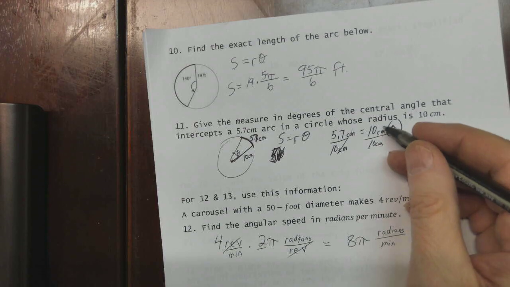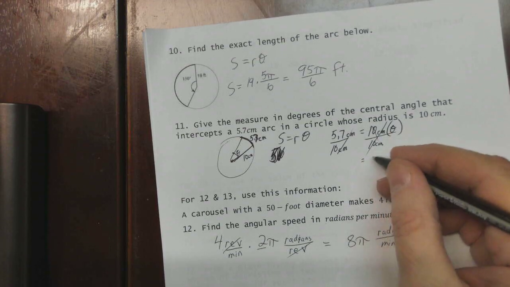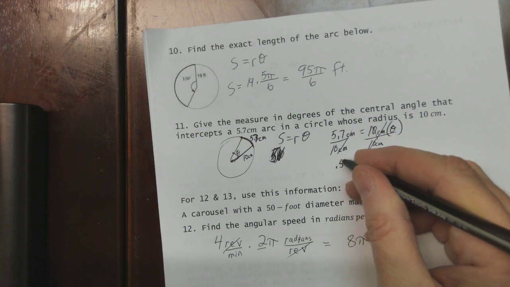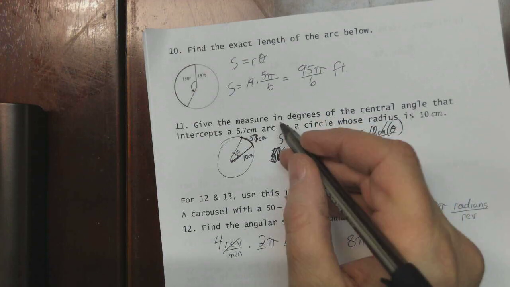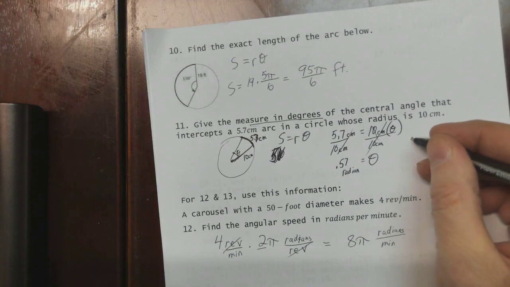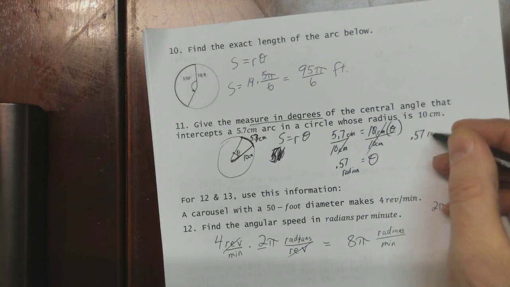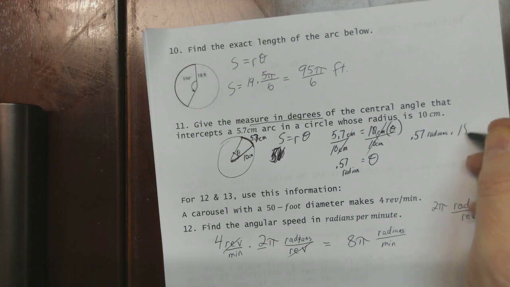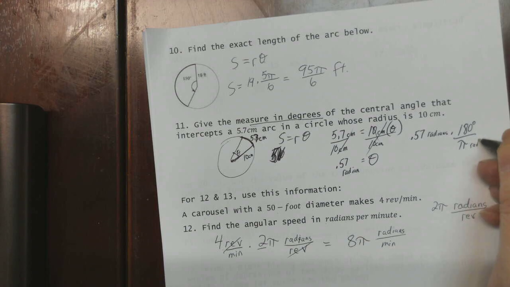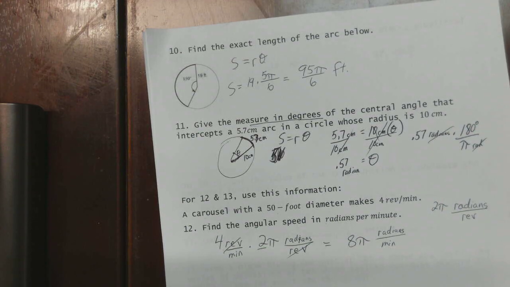Centimeters cancel out. Everything cancels except theta is 0.57. Now that's radians. It said the measure in degrees though, so I'm going to take the 0.57 radians and multiply that by 180 degrees over pi radians. And then those will cancel, and this calculation will be my answer.